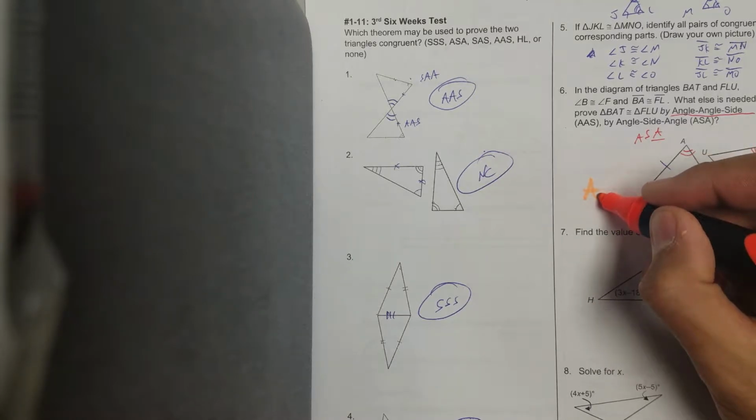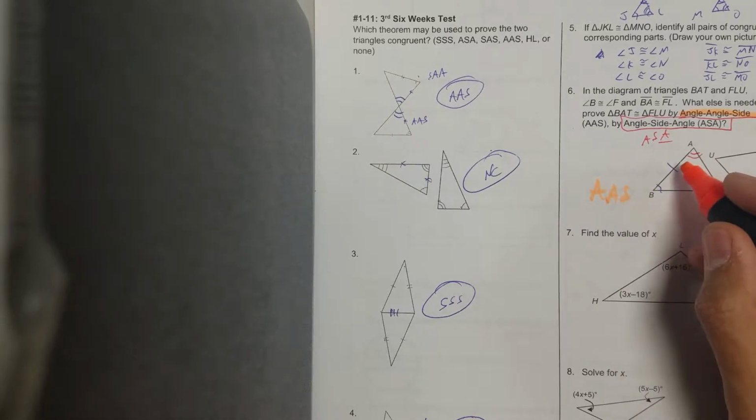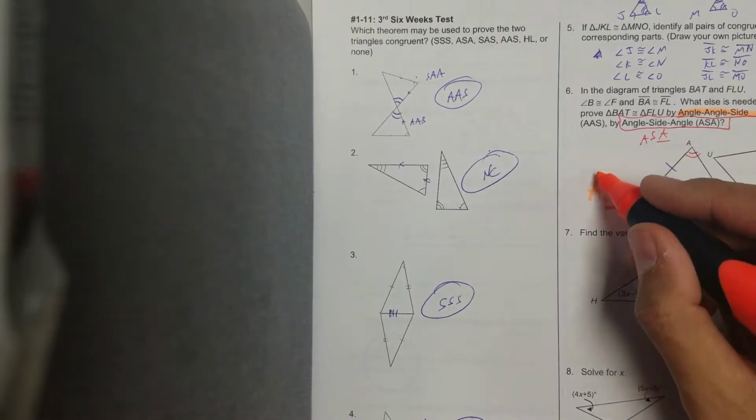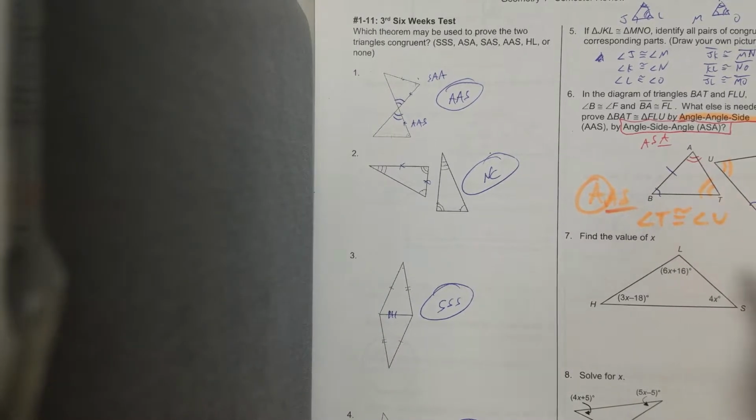Then if I'm doing it the other way, actually that was ASA. So the other one's going to be angle, side for this one. So this red one was actually ASA right here, and this orange one would be angle, side. So you have those two, and you just need this angle here. So for this orange one, it's angle T is congruent to angle U.